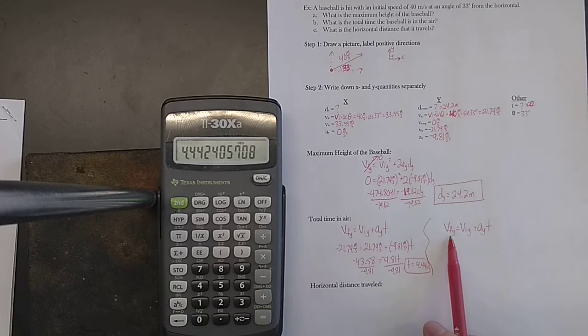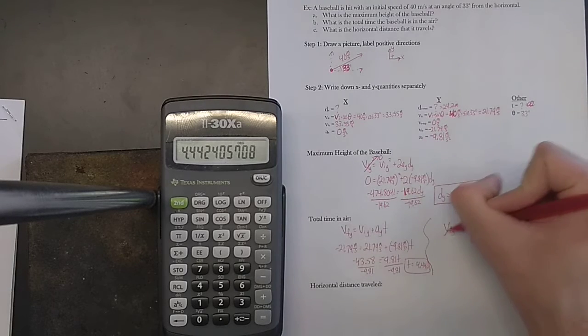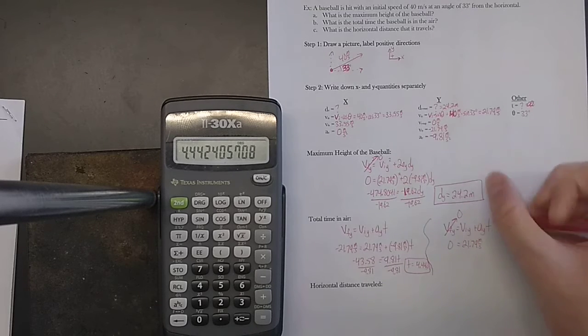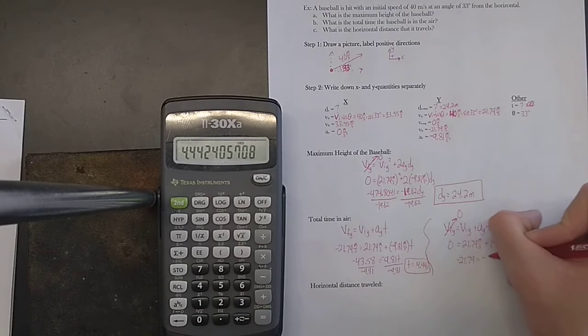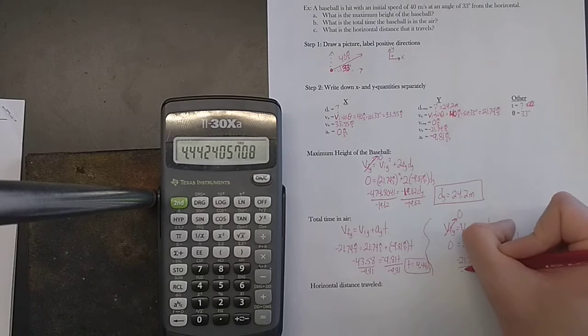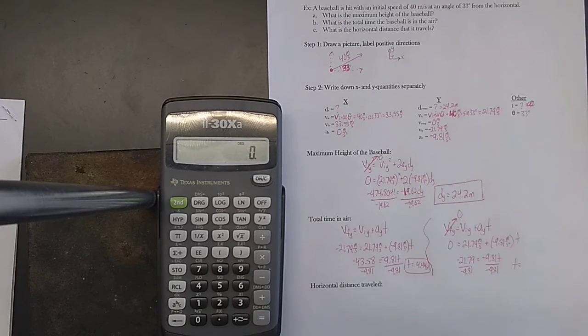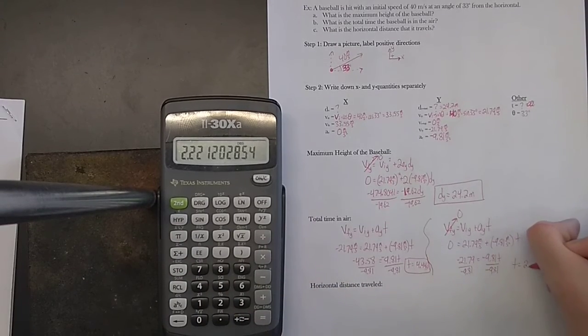What if instead we found the time that it takes the ball to go from its launch point up to where it has a velocity of 0 at the very top? That would make this 0. It makes our math a tiny bit easier because it's easier when we can just deal with 0. Everything else remains the same. This becomes negative 21.79 equals negative 9.81 t. Divide both sides by negative 9.81. And the time for the baseball to go from launch to the peak is 2.22 seconds.